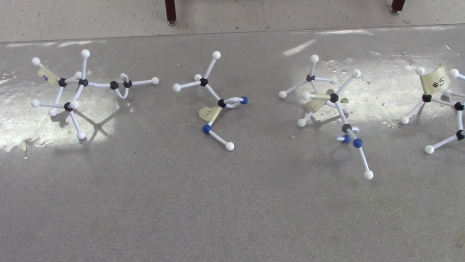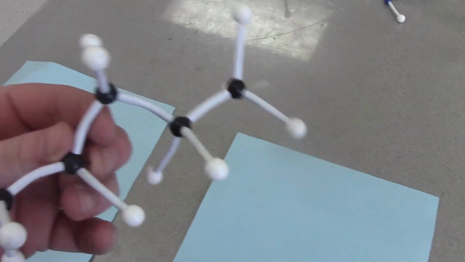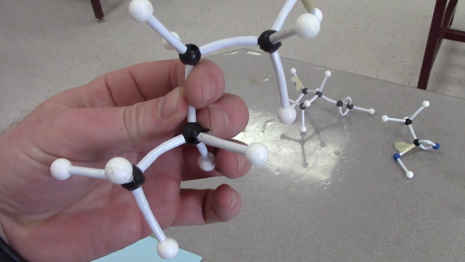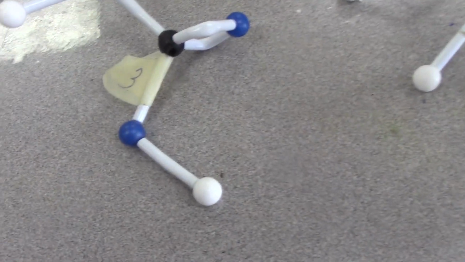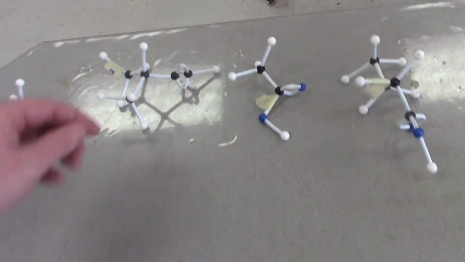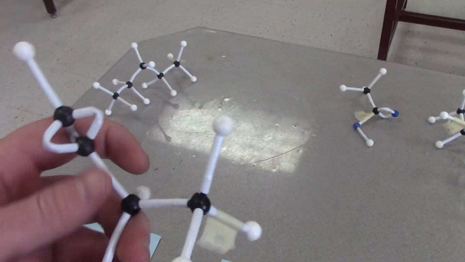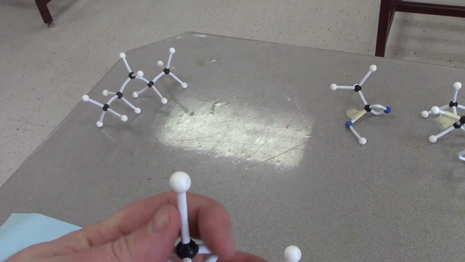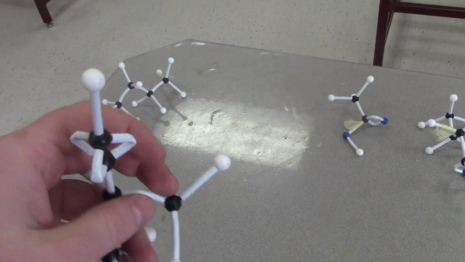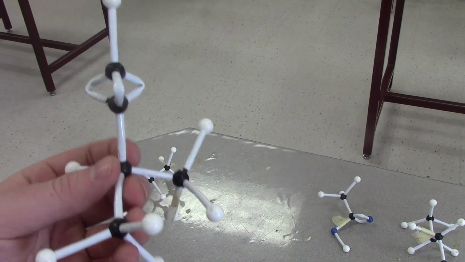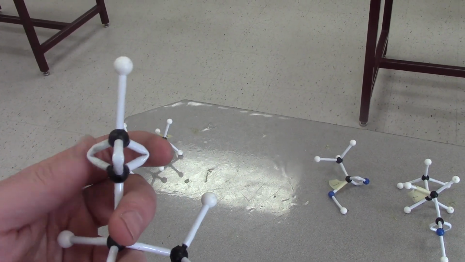What I want you to do is I want you to remember that when you look at the molecular models, black is carbon, white is hydrogen, and blue is oxygen. And if I look at this molecule here, every plastic cylinder connecting the representative black circular molecules is a bond, okay?